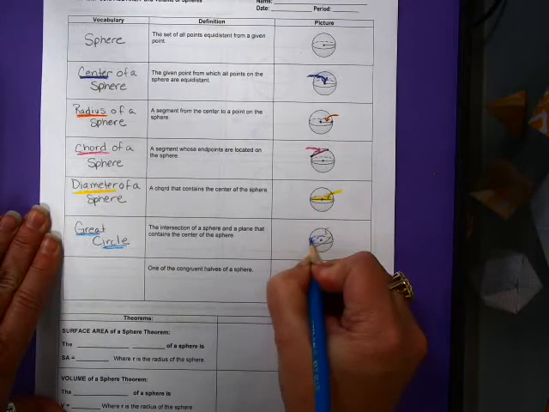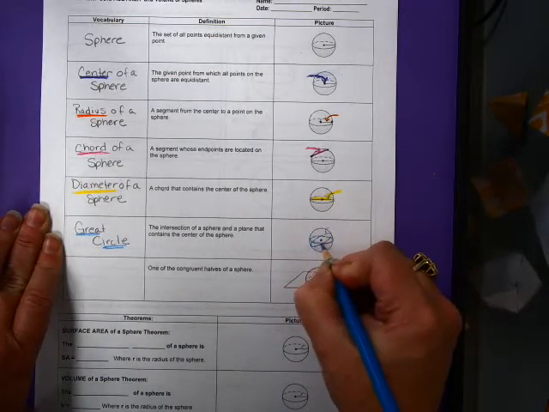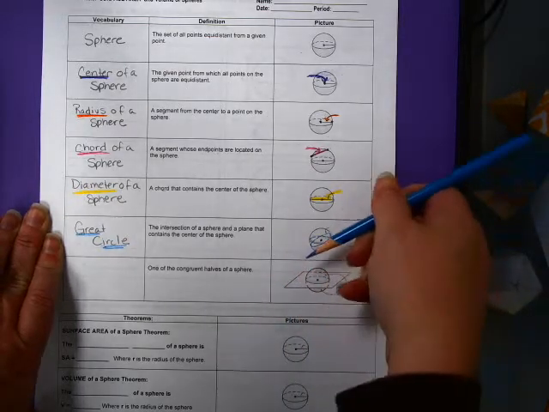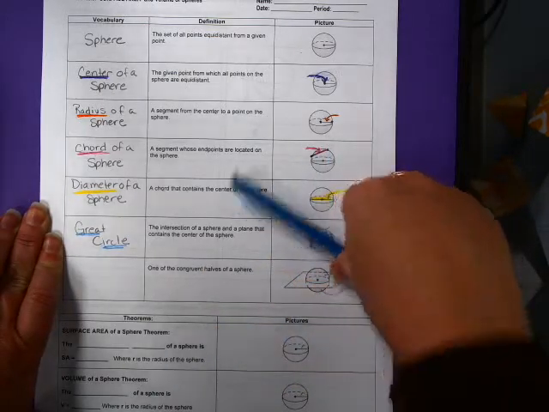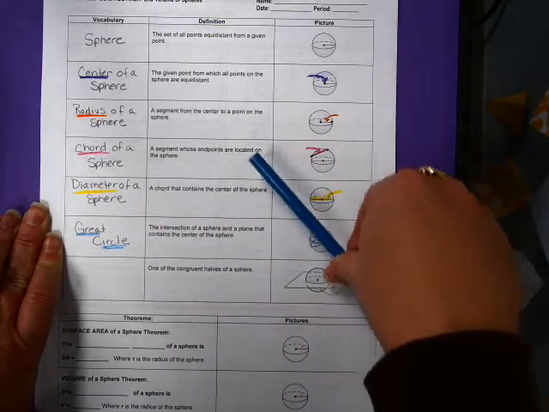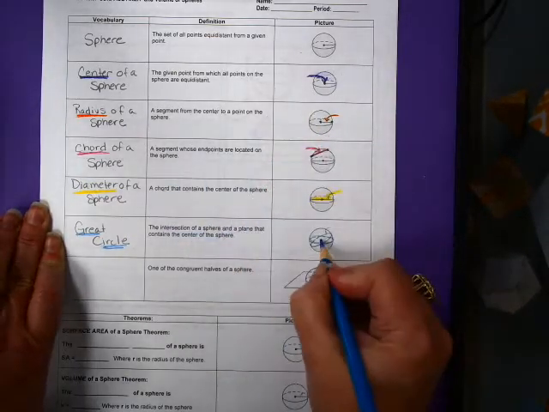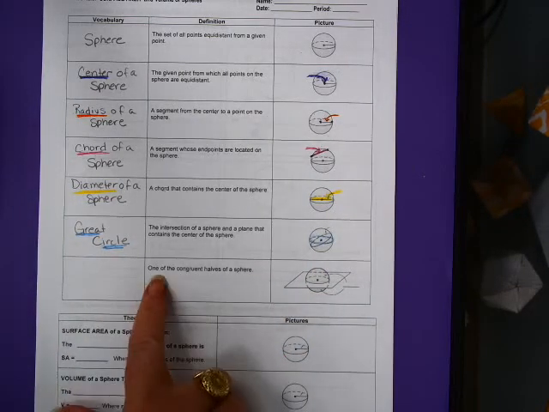Okay, so the great circle, we're talking about these right here. This one. So if you think of the Earth, that would be like the equator. This one right here would be like the equator. But it doesn't matter. There's going to be millions and millions of these, because the plane can intersect it in many different angles, but it has to go through the center.